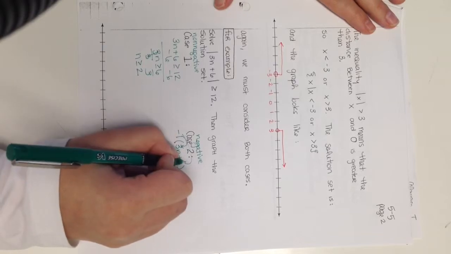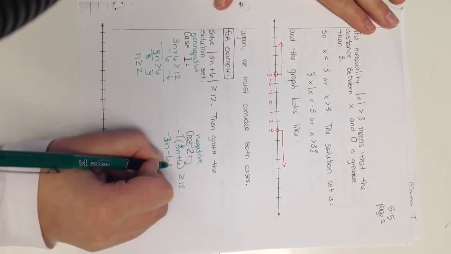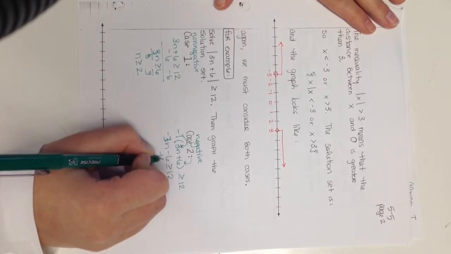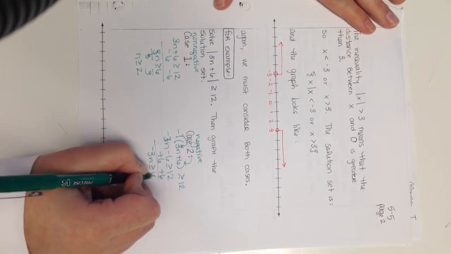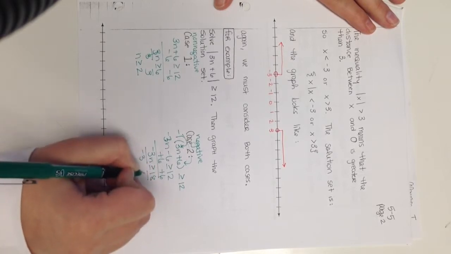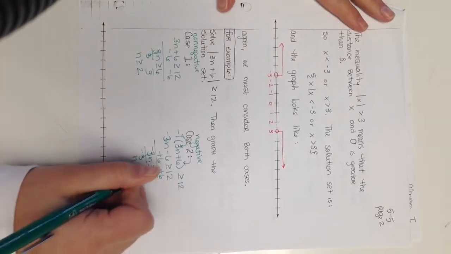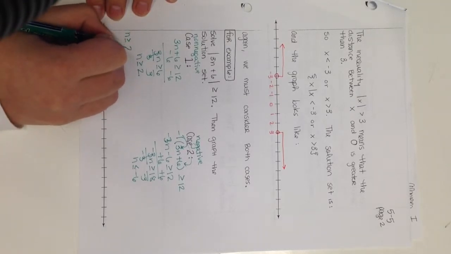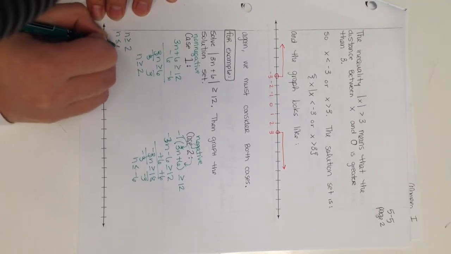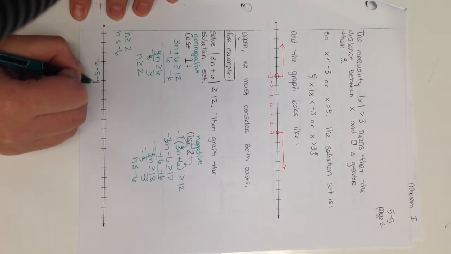Distribute your negative 1. Negative 3n minus 6 is greater than or equal to 12. Add 6. Negative 3n is greater than or equal to 18. Divide by negative 3. N is less than or equal to negative 6. That sign changes because I divide by a negative. So now I have my two solutions. It's bigger than or equal to 2, but it's smaller than or equal to negative 6. So I have to go all the way from negative 6 to positive 2.